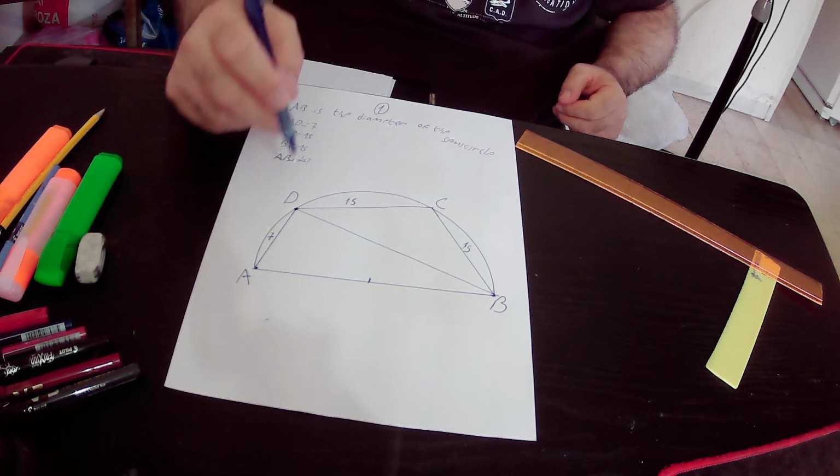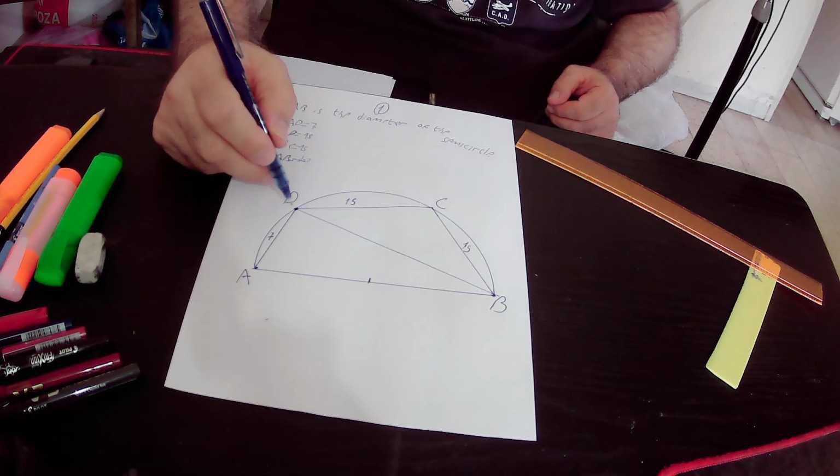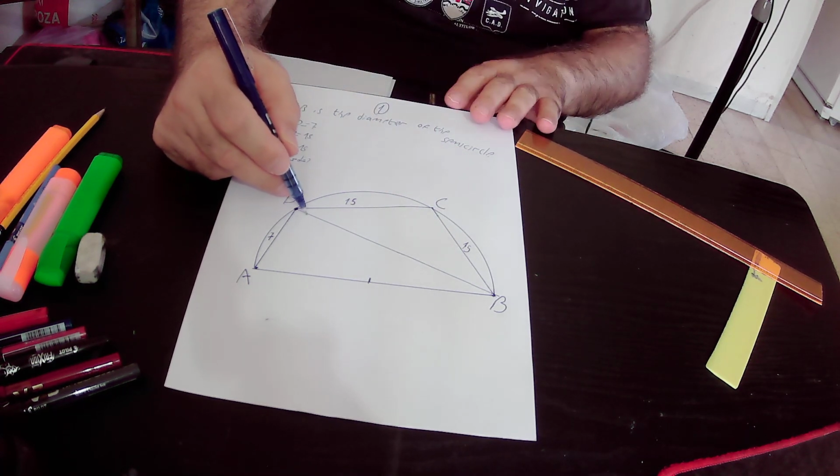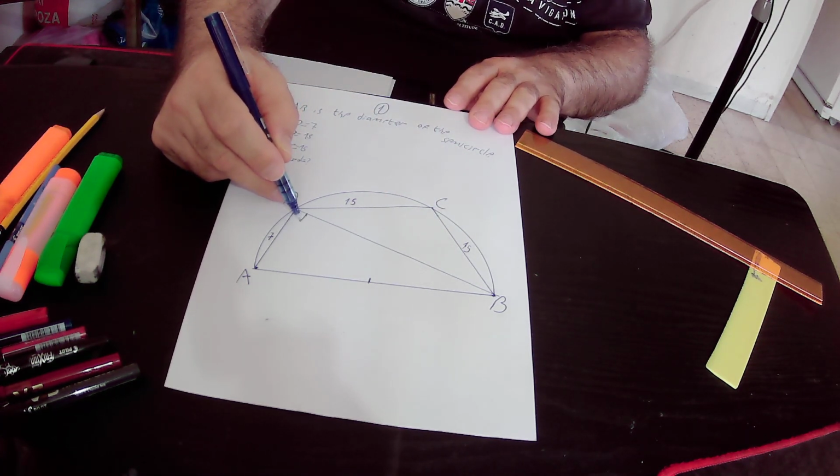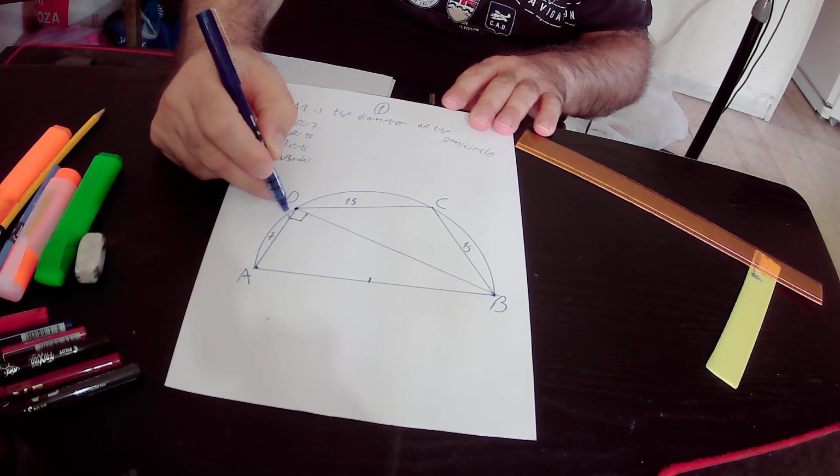Actually, the peripheral angle ADB is a right angle, equal to 90 degrees.